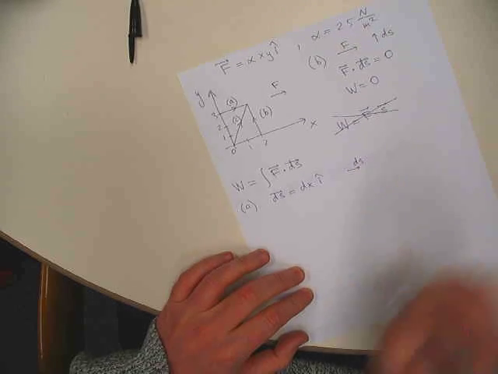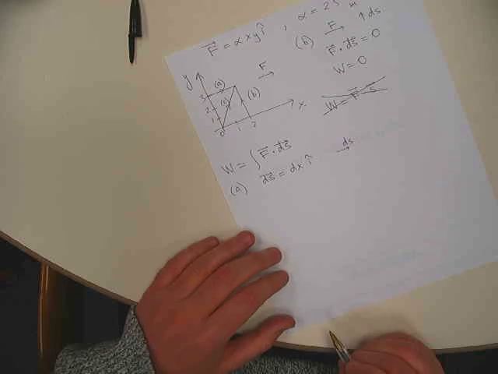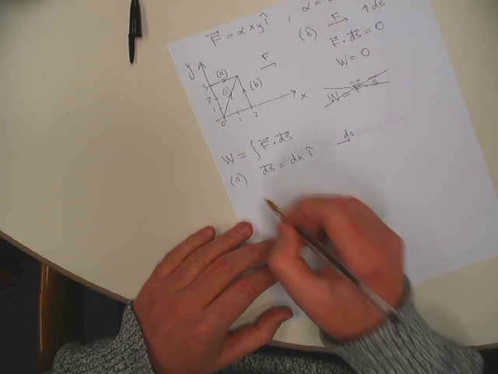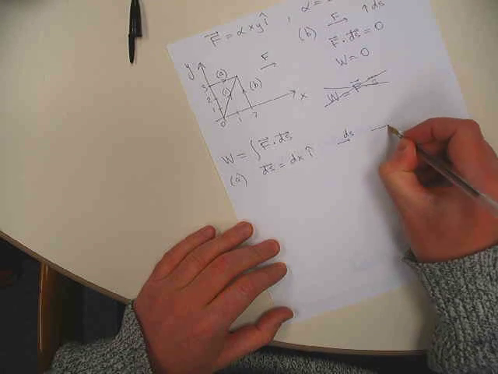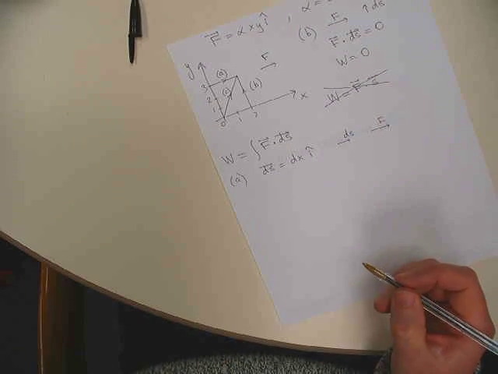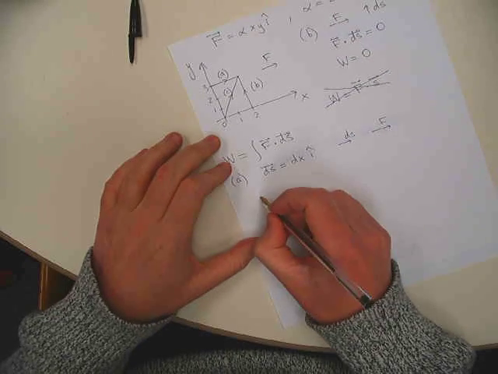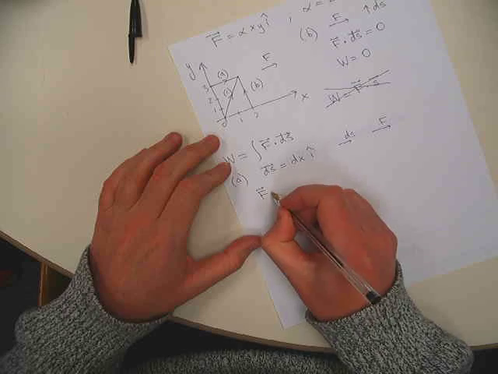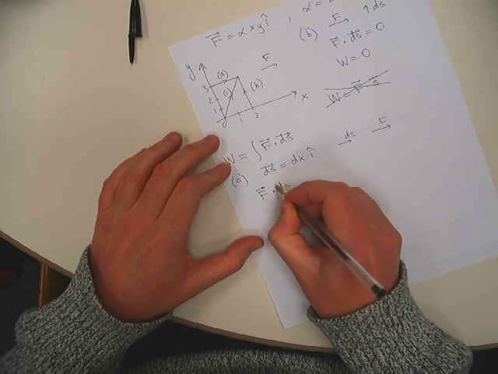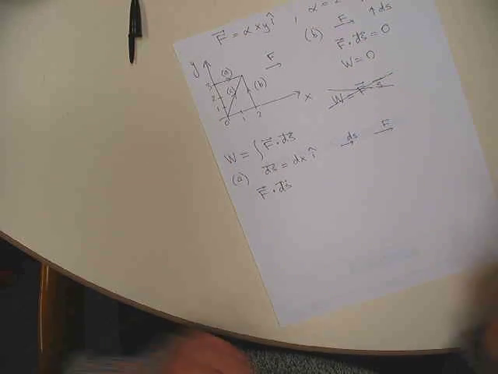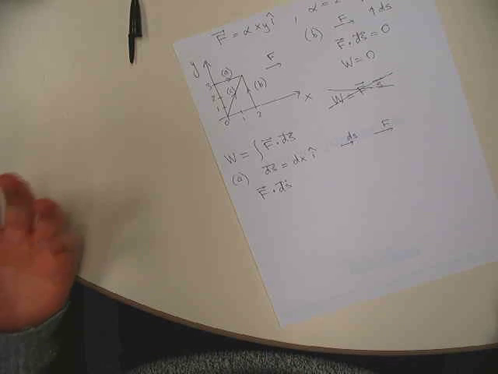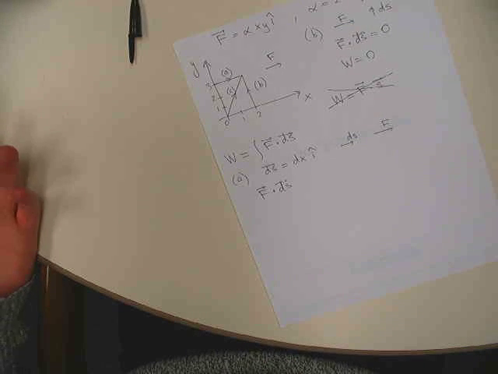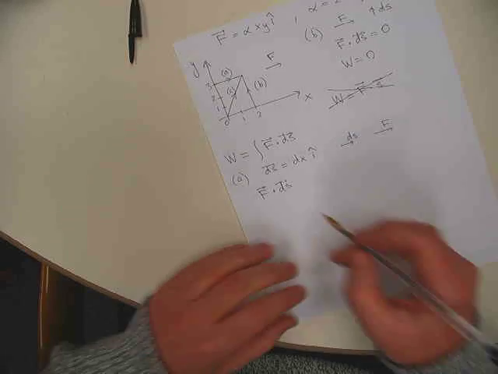That's my ds vector. My force is along the x-axis and my displacement is along the x-axis. So I can write the dot product of the two for each short displacement. Each has only an x component, so it's the x component of the first vector times the x component of the second vector, and there are no y or z components.